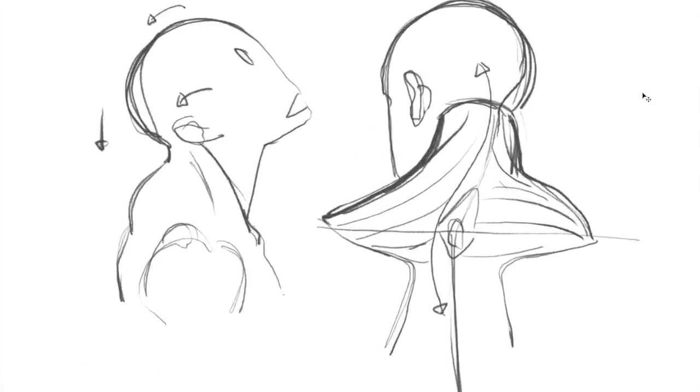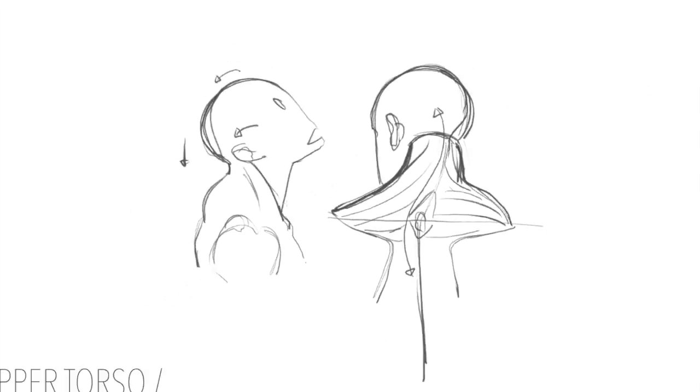Okay, so when you move your neck around, let's say you lifted your neck up, which means the sternal muscle will be more stretched, right? And meanwhile the trapezius will be squashed. And when you turn your head to the side, the anchor point is here and there, and probably here.